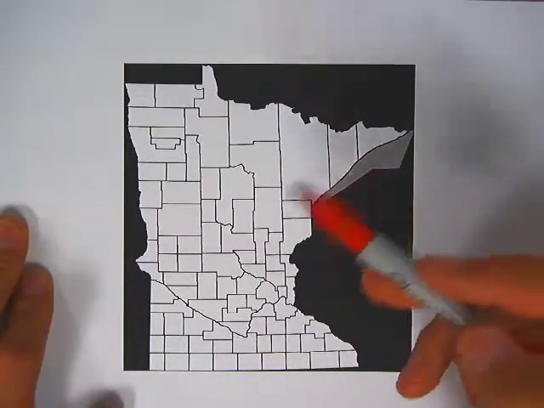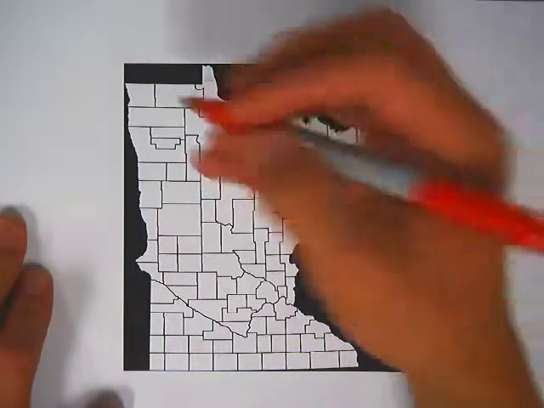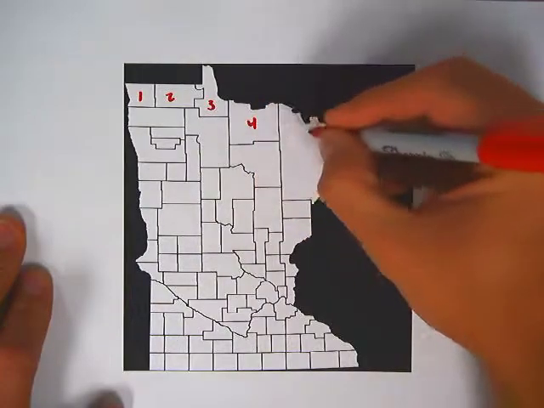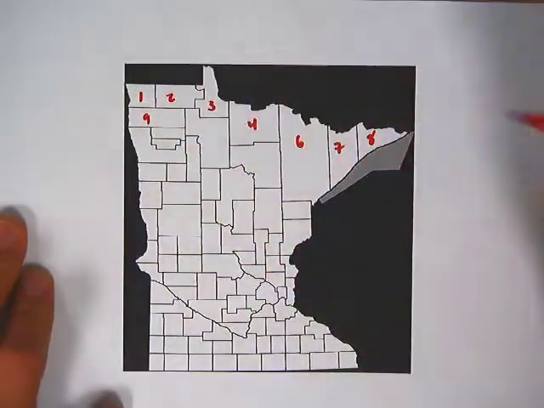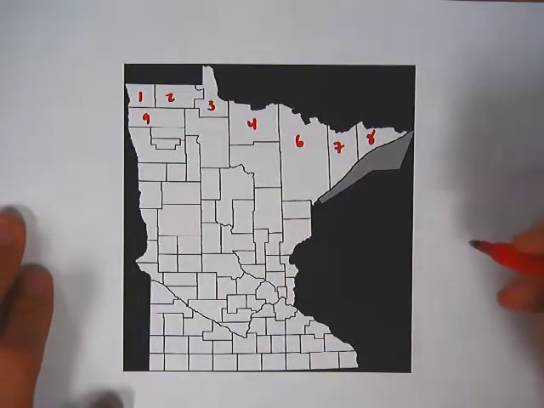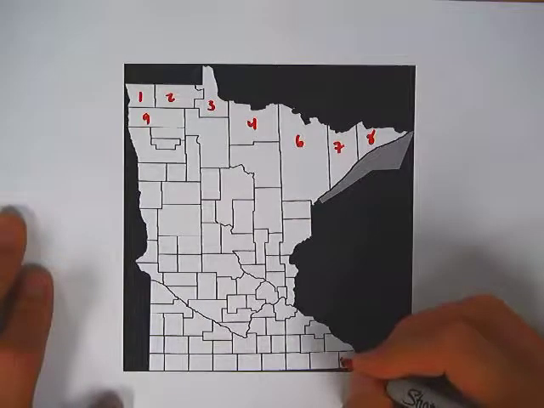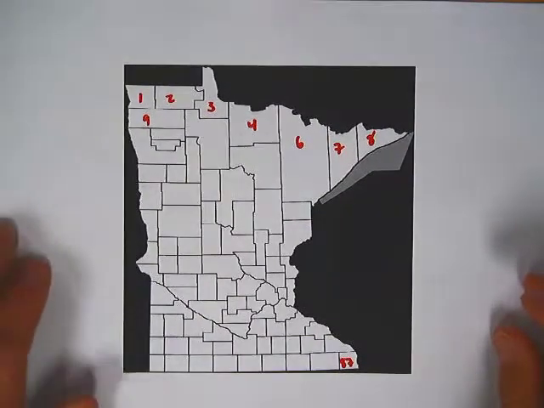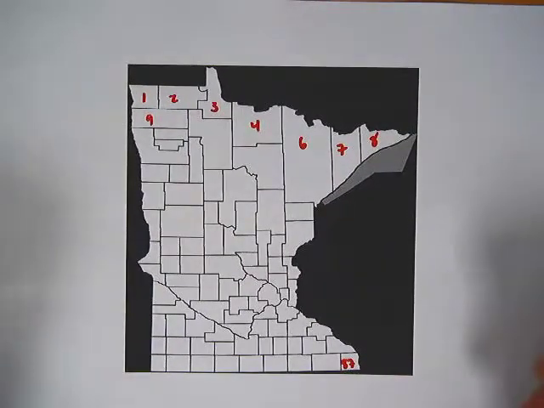In order to take a random sample of the clusters, it would be helpful if they were numbered. So what I would do first is go through and number each of the counties. I'm not going to number all of them. There's 87 counties in Minnesota, so I'd number them 1 to 87. Then I would use a table of random digits or a random number generator to randomly select how many clusters I want to be part of my sample.